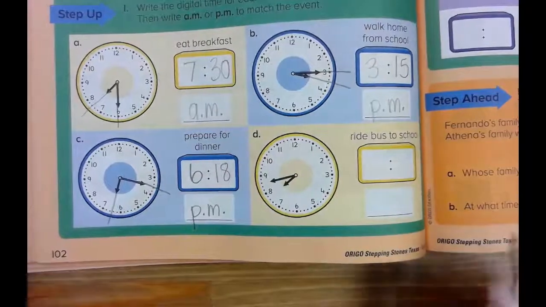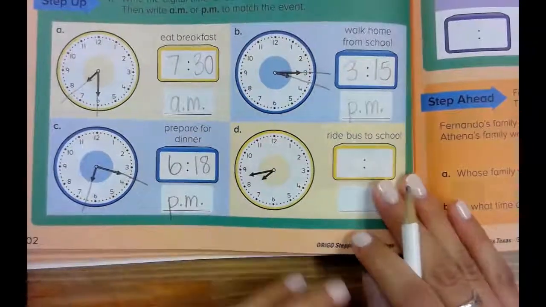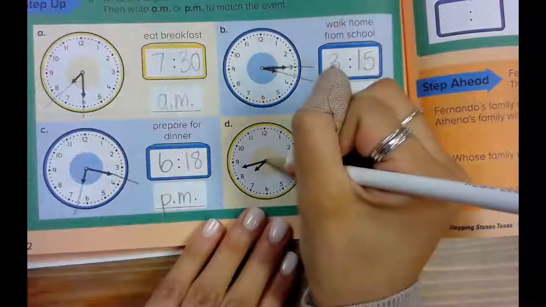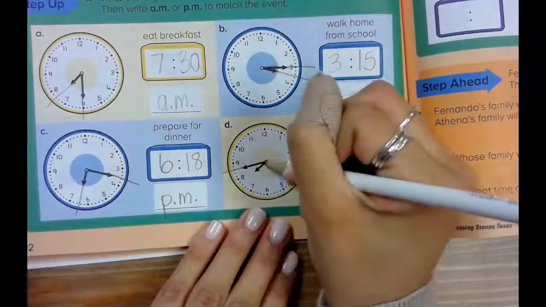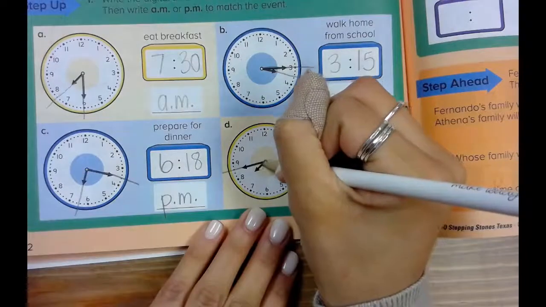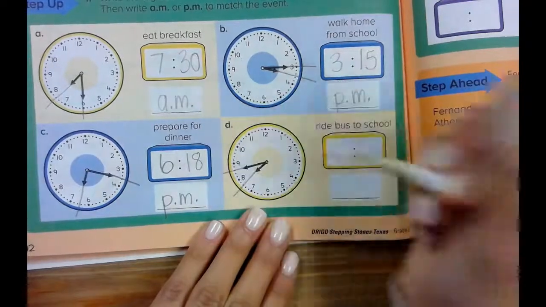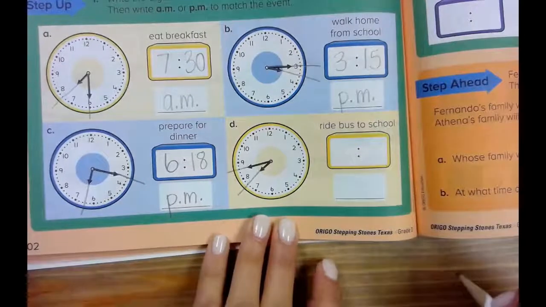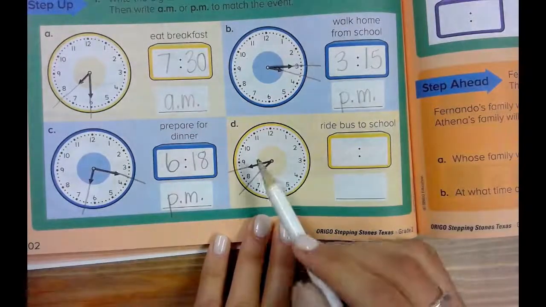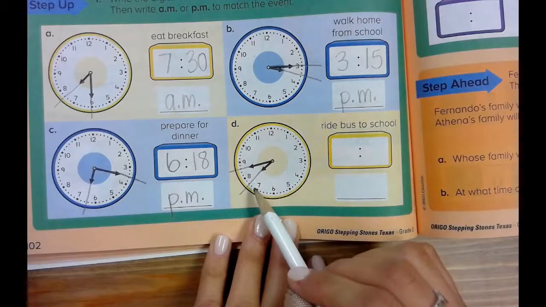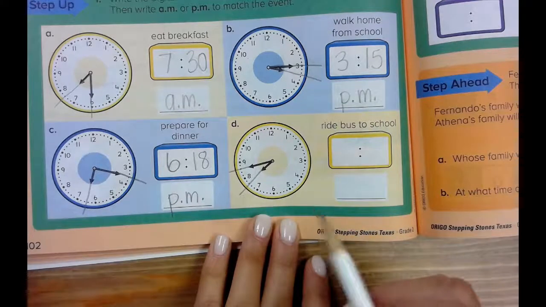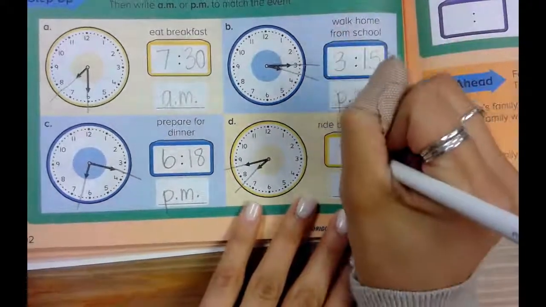Next is letter D. I'm going to draw my minute hand out and my hour hand out. I'm going to look at my hour hand first. My hour hand is between the numbers 7 and 8. 7 comes before my hour hand, so I'm going to write the number 7.